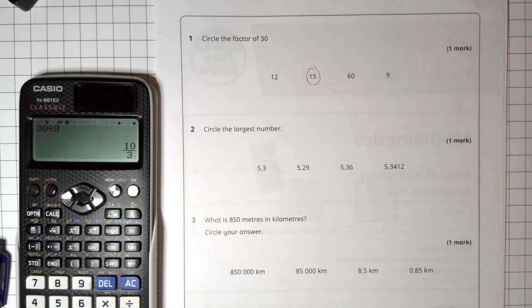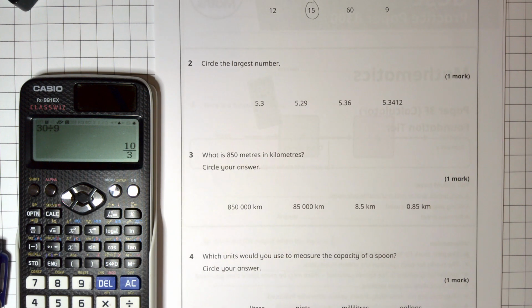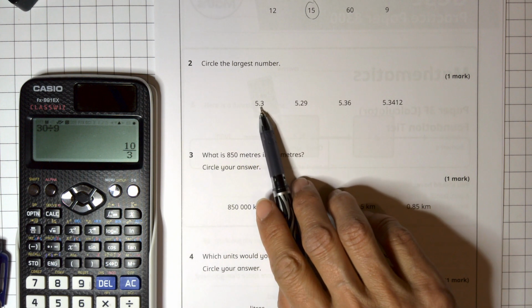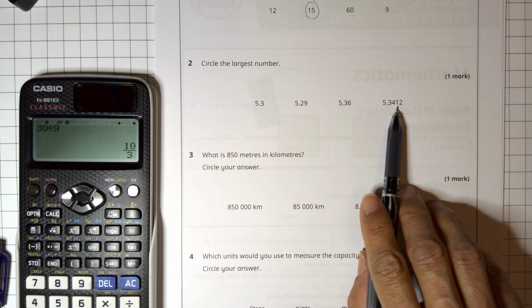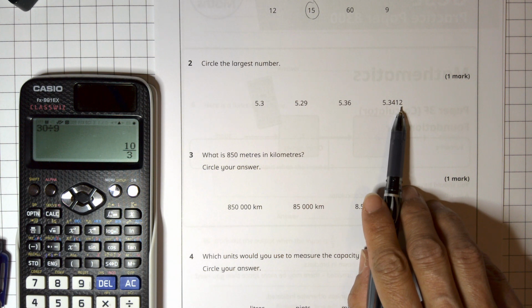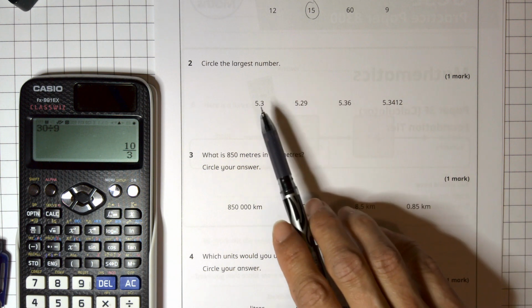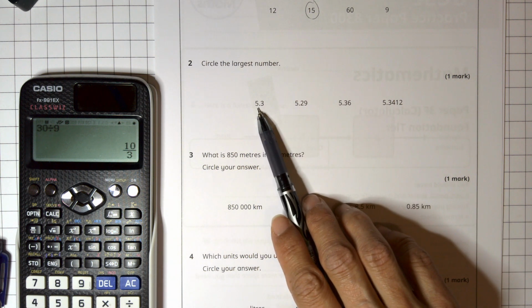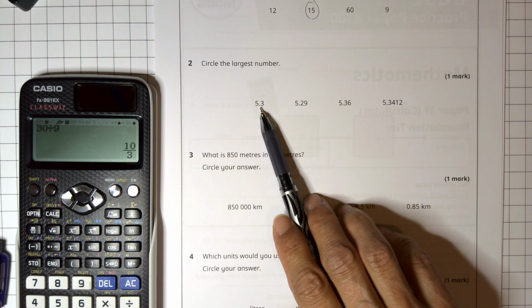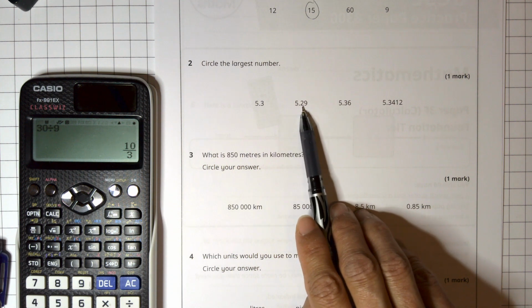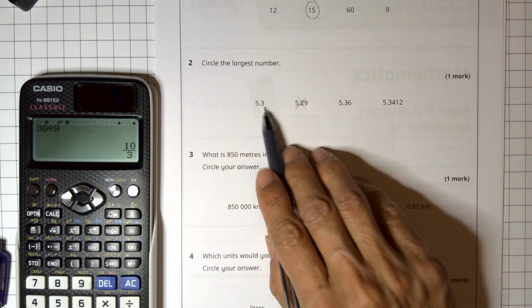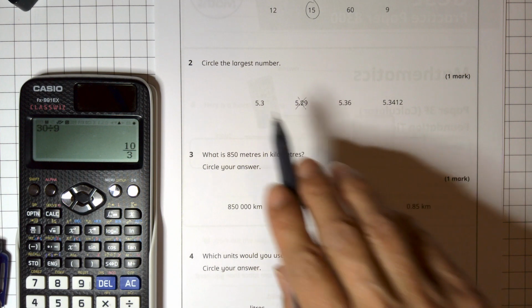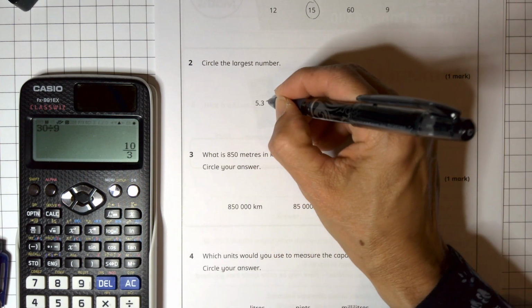You move to question number 2, and it says the largest number, and we have 5.3, 5.29, 5.36, 5.3412. So as I read those out, I hope you noticed that basically before the decimal place they're all 5, so I'm not really worried about that, but we're going to compare what comes after. And here we have 3, and here we have 2. 2 is smaller, so that's no good. Here we have 3, here we have 3, that's looking good. In this case there's nothing written there, which means it's like having a 0.